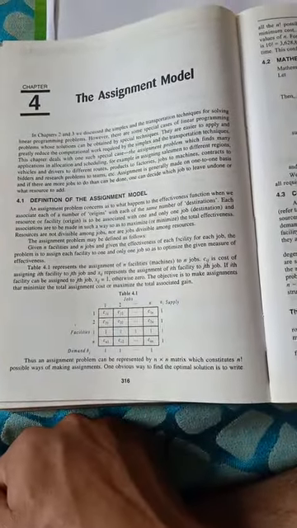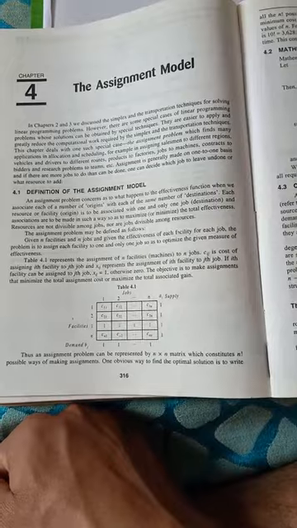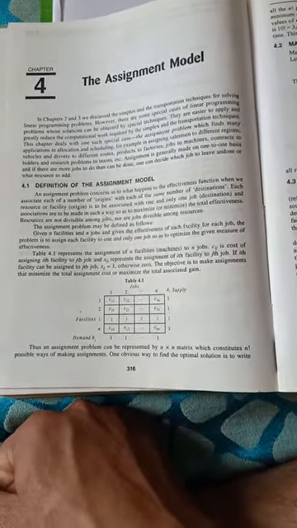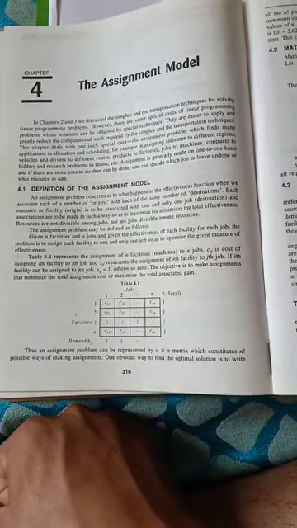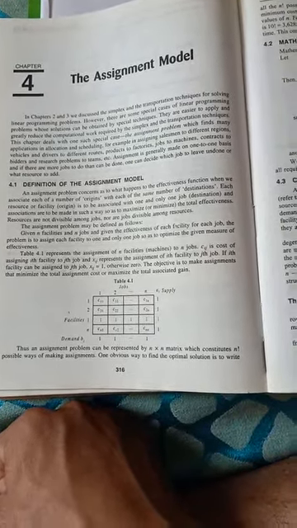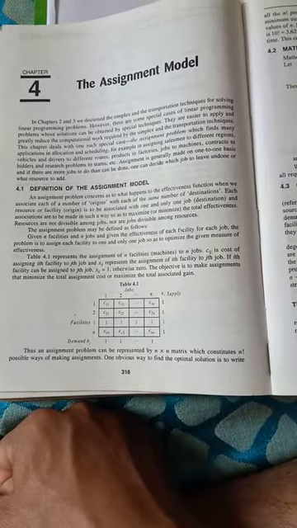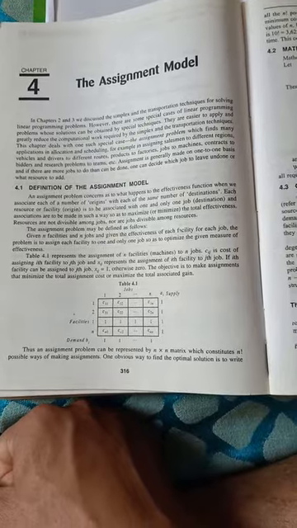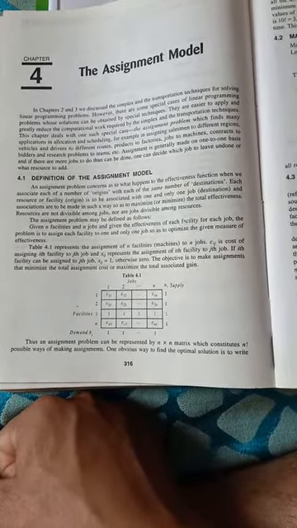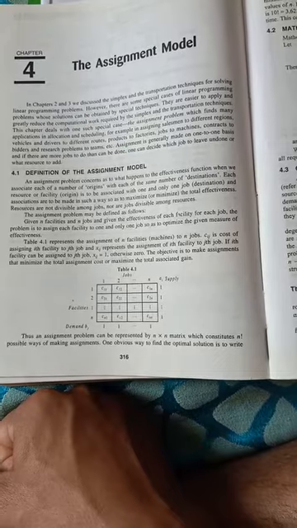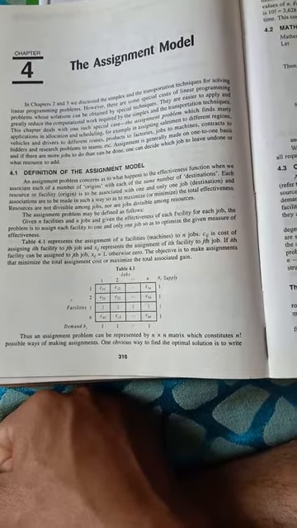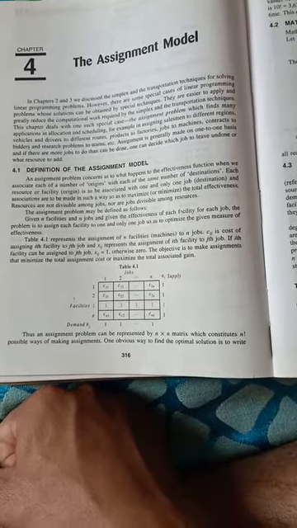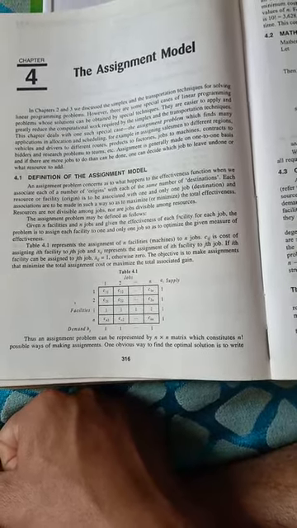Good morning, students. Today we are starting the second unit of Operations Research, and the topic of explanation is assignment models. Assignment models are a special optimization technique as compared to the transportation and simplex methods. These special techniques are used to reduce the computational work required by the simplex and transportation techniques. Assignment problems find many applications in allocation and scheduling.